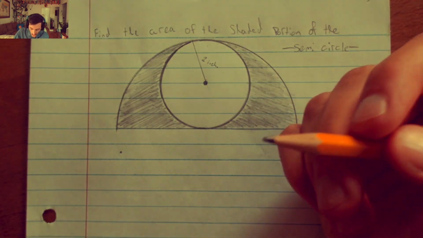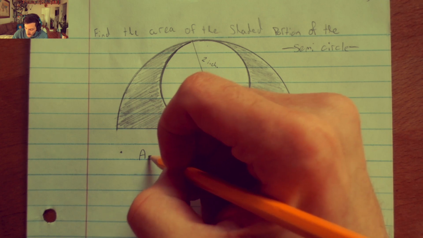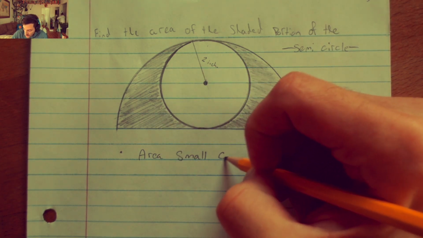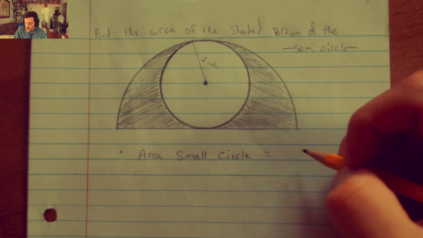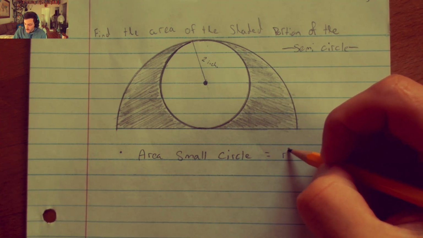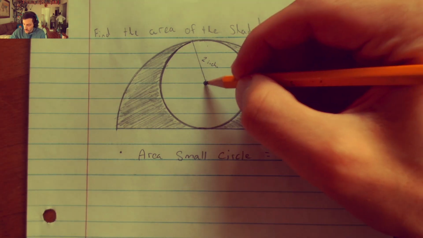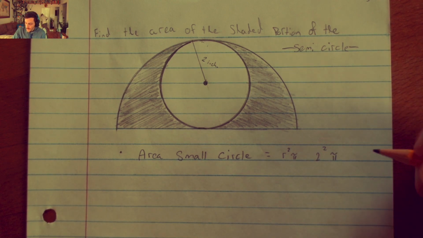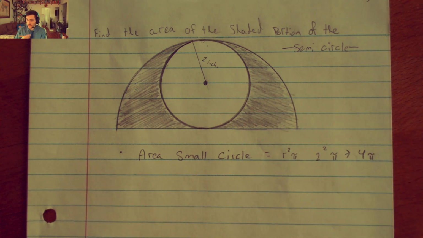So our first step is to find the area of the small circle. So our area of the small circle is going to be equivalent to r squared times pi, or 2 squared times pi, which we can just leave as 4 pi.